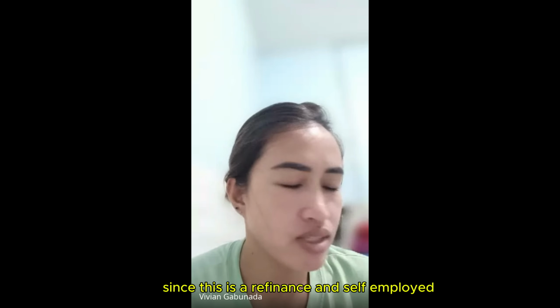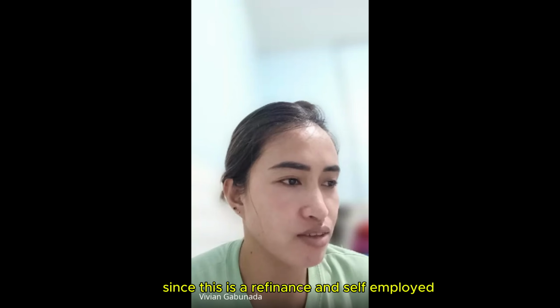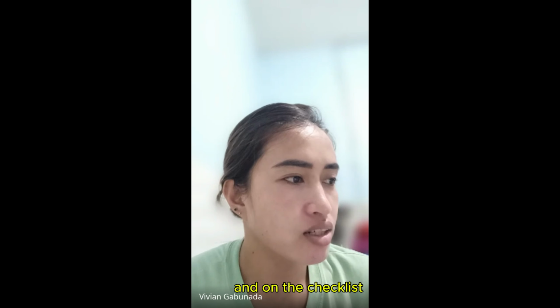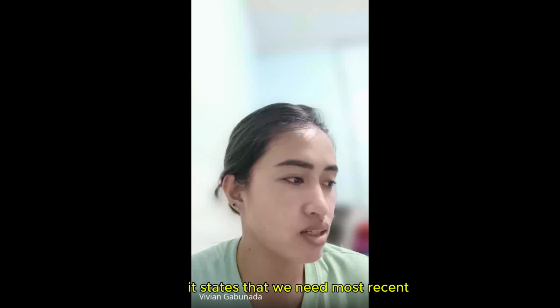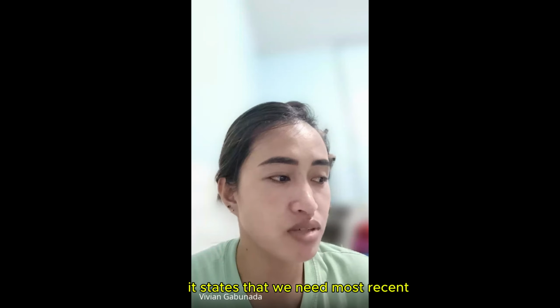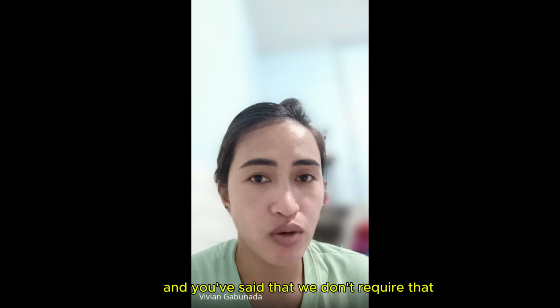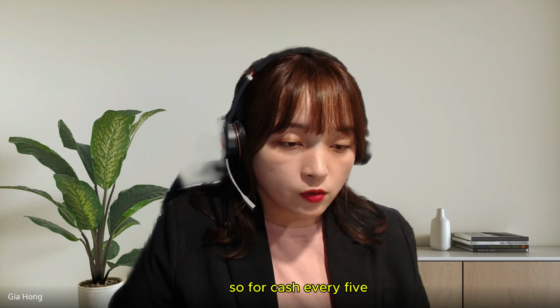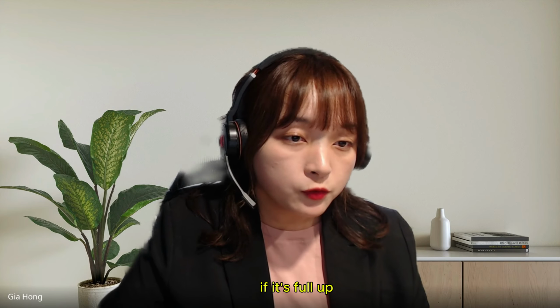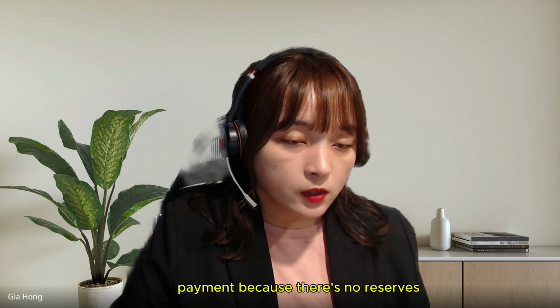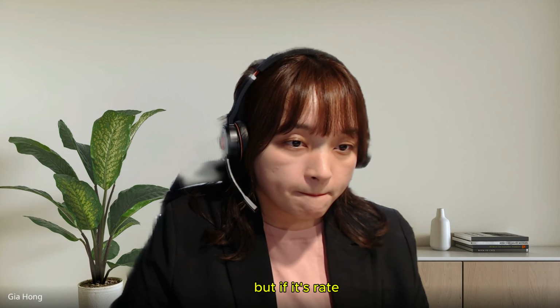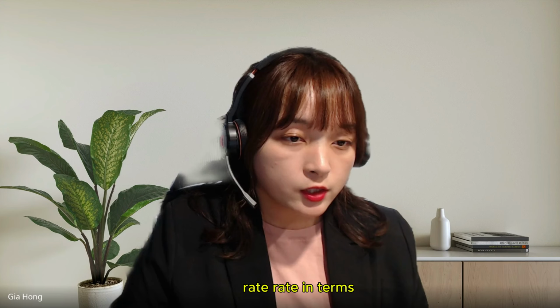I have a clarification. Since this is a refinance and self-employed, the checklist for documents needed for initial review states that we need the most recent 1 month bank statements, and you've said that we don't require that. So for a cash out refi, if it's full doc, you really don't need a bank statement because with cash out there are no reserves. But if it's rate and term, yeah.